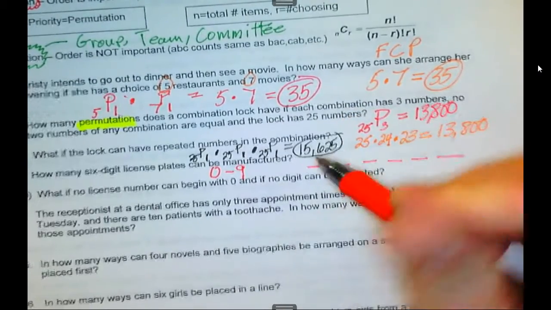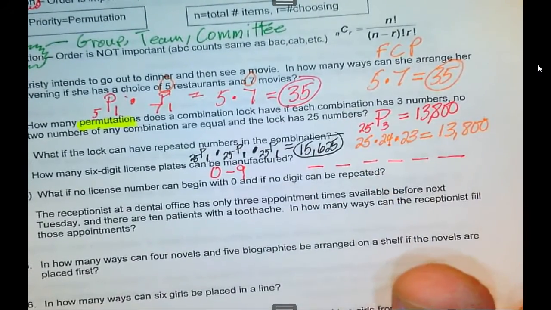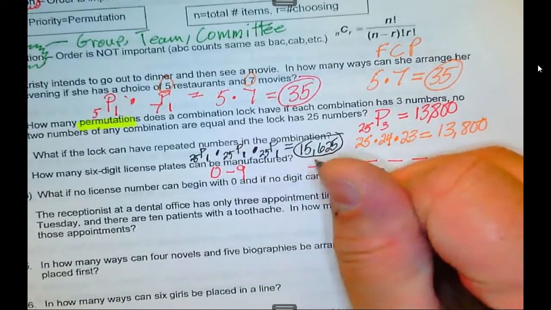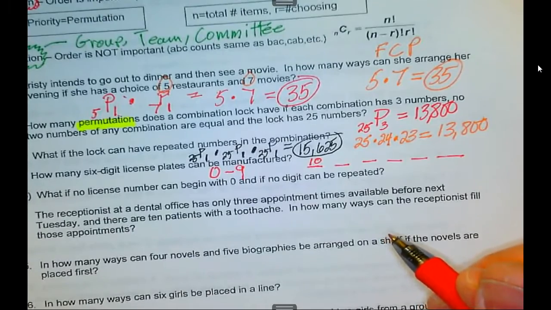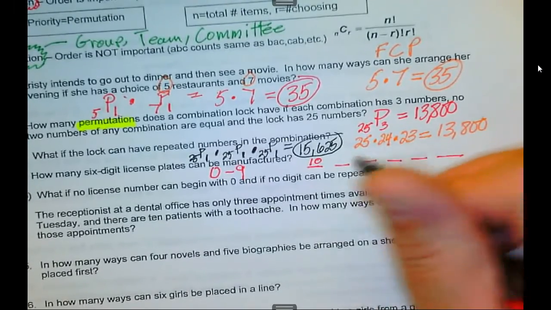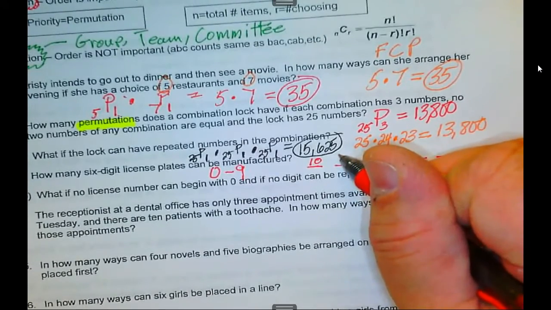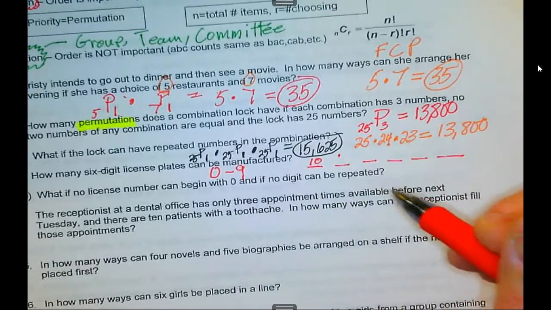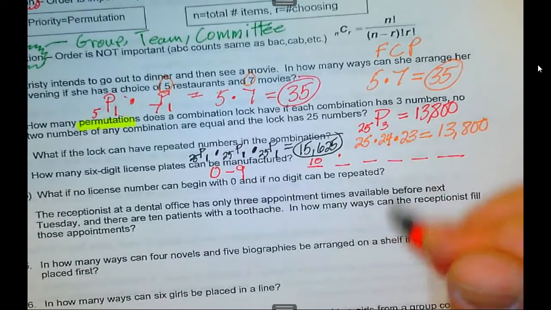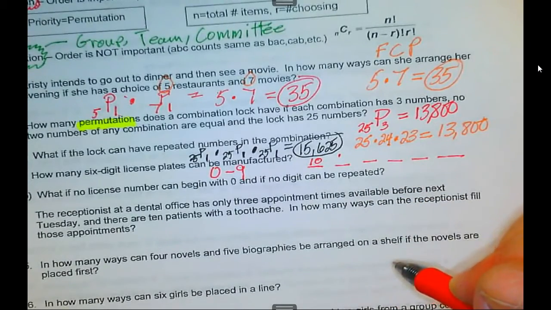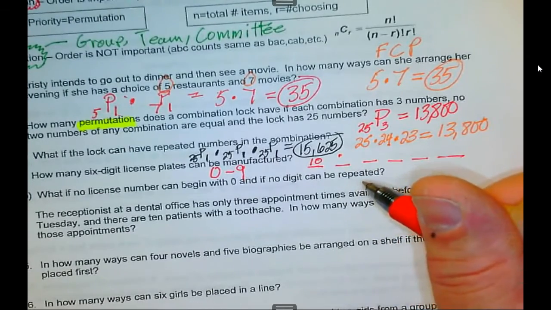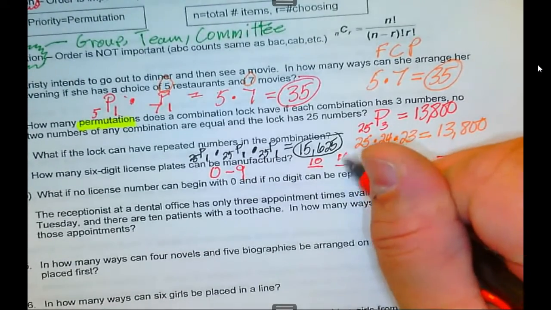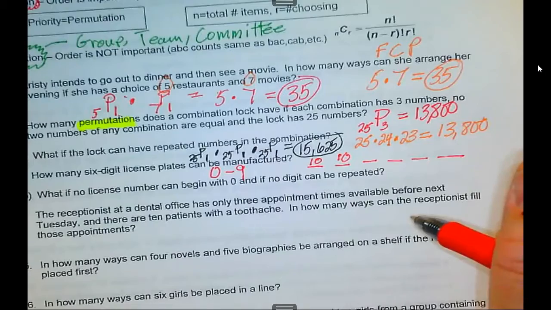So my first choice, I have no restrictions, right? So I can use 10 digits. My second choice, I can use what? It doesn't say I have to throw it out once I use it, does it? So I could keep using them, right? I could have 0, 0, 0, 0, 0, 0, right? So I could have 10 choices, right?